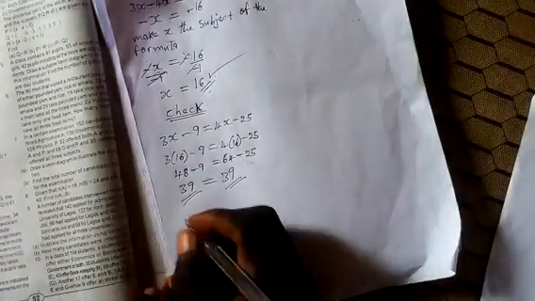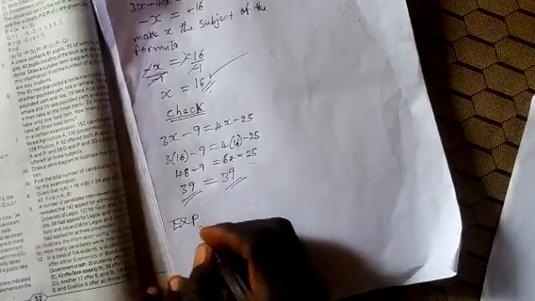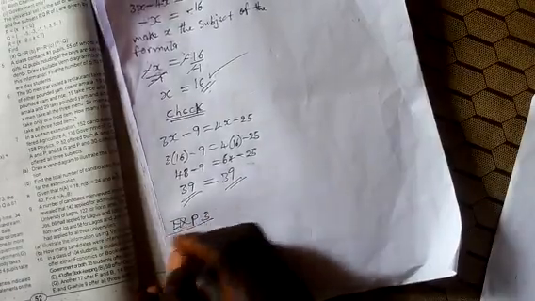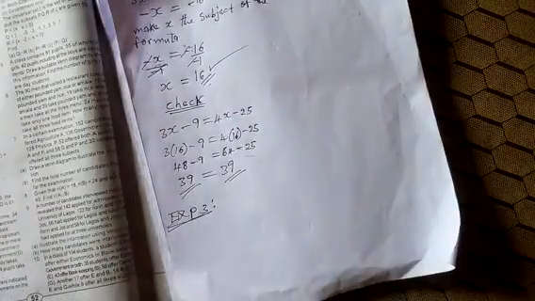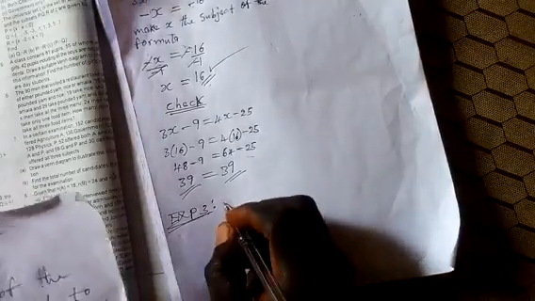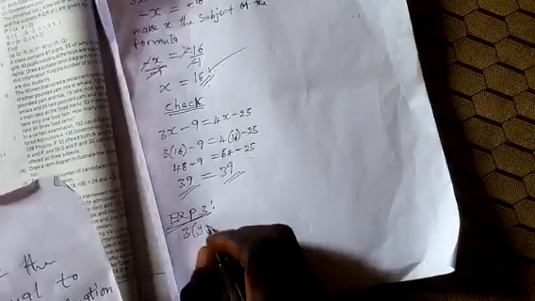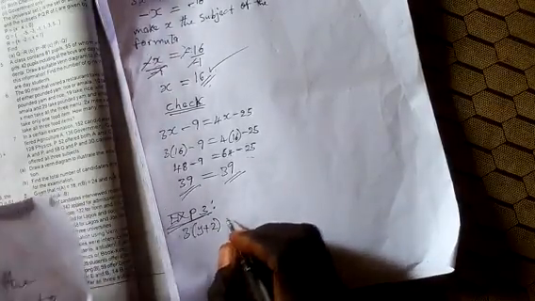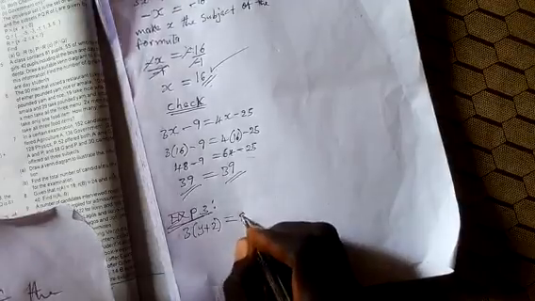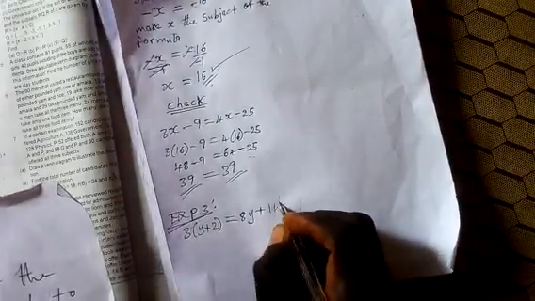Now let's move to the next example. Example 3. Let's assume we have 3 bracket open plus 2 bracket open y plus 2 equals to 8y plus 10.